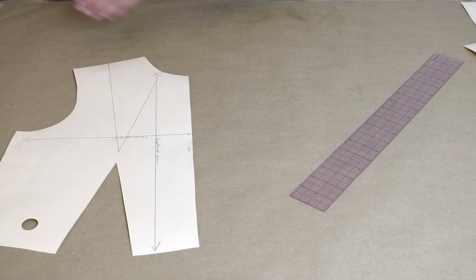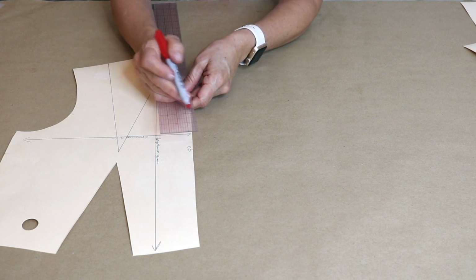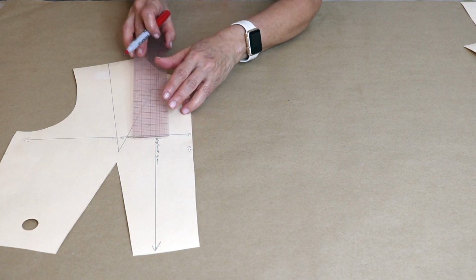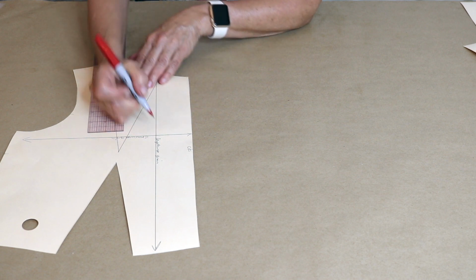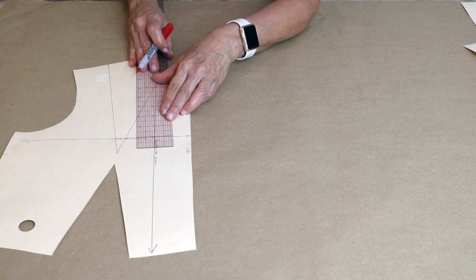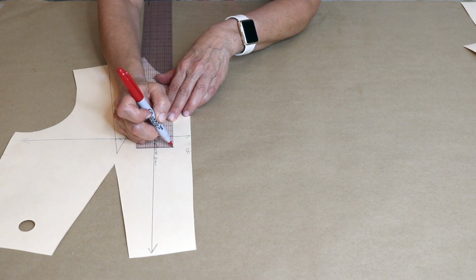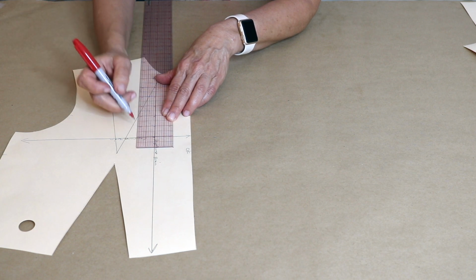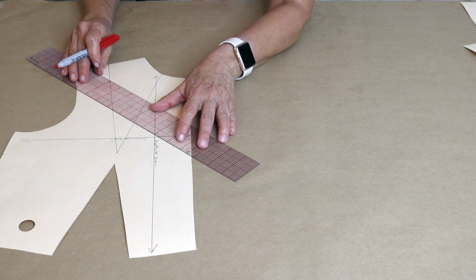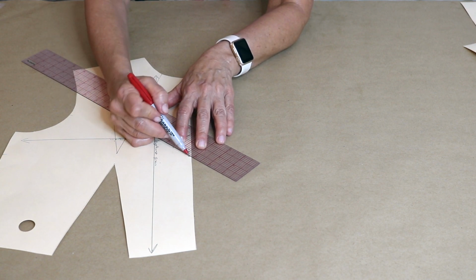And then to get the true bias, I'm going to take the 2-inch block of my clear plastic ruler. I'm going to put it in the center of the intersection of the lengthwise grain and crosswise grain. Put a dot on either side, a dot that way and a dot this way. So now you have the 3 points, and I'm going to connect those 3 points like that.